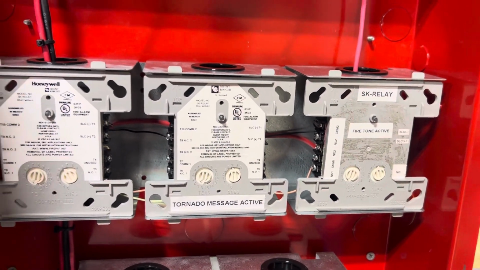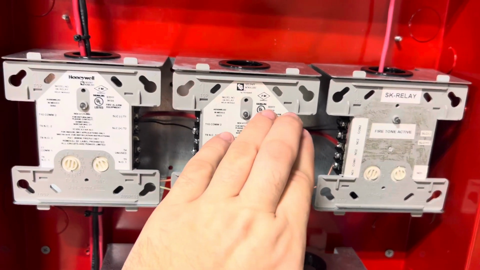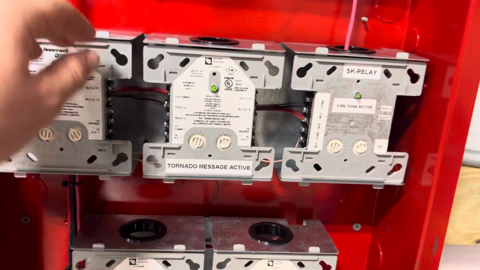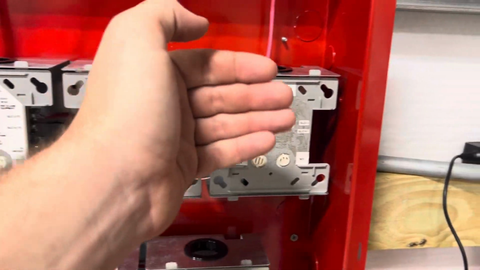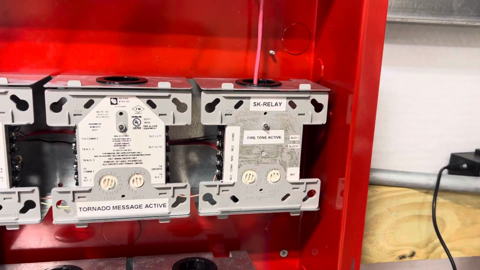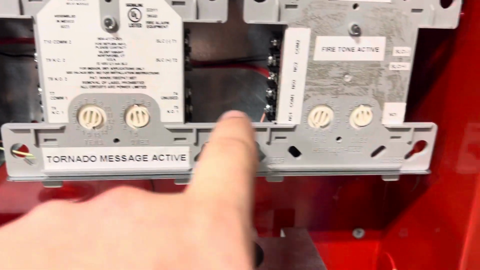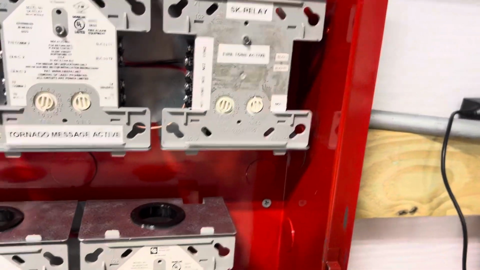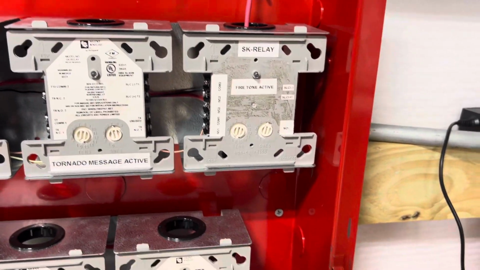This is another reason why people write the address that the device is supposed to be on it, so that you know which one is supposed to have that address and which one isn't. That's another thing that I really like. You can see this one is set to 7, this one is set to 7. I'm gonna change that so that that one is 8.